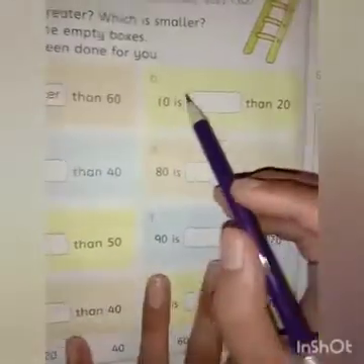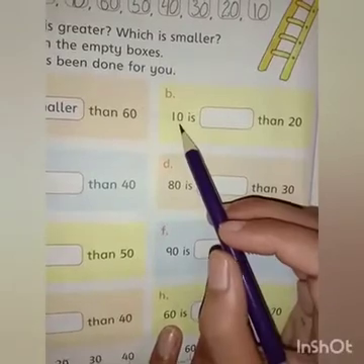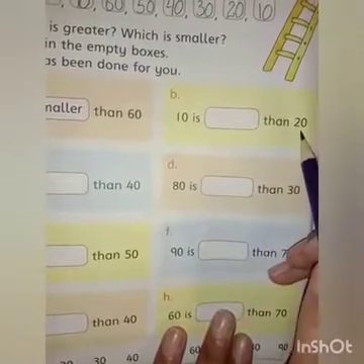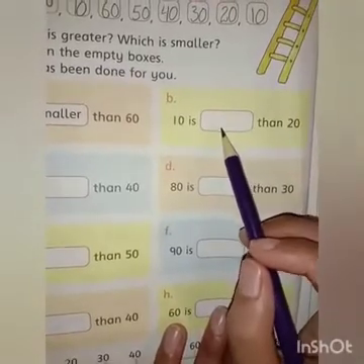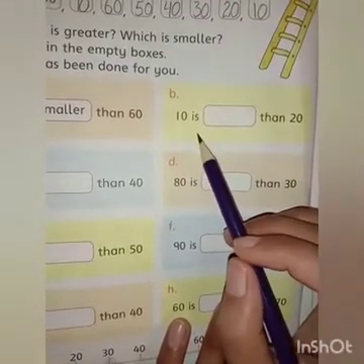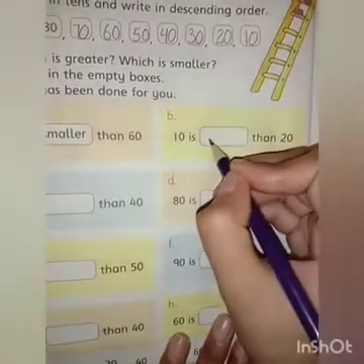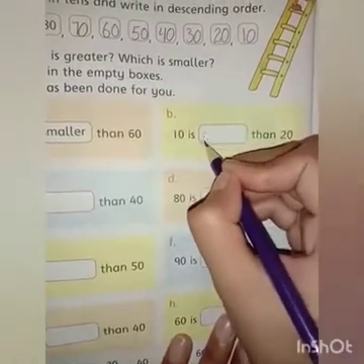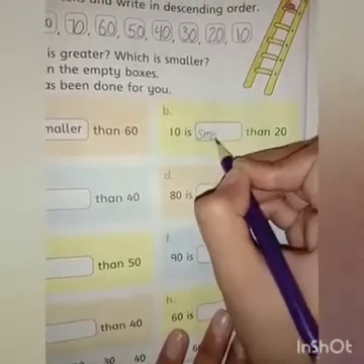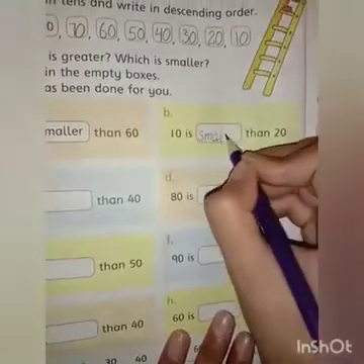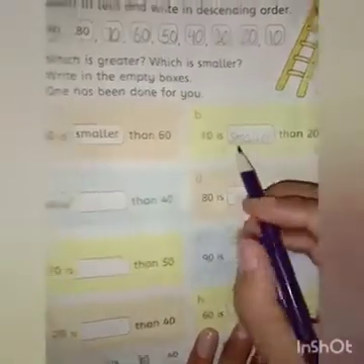Go for the next one. Students, here we have point B. At point B, we have two numbers, 10 and 20. We are going to compare these two numbers and identify which one is smaller than. 10 is smaller than 20. So we will write smaller in the box. S, M, A, L, L, E, R. Smaller.